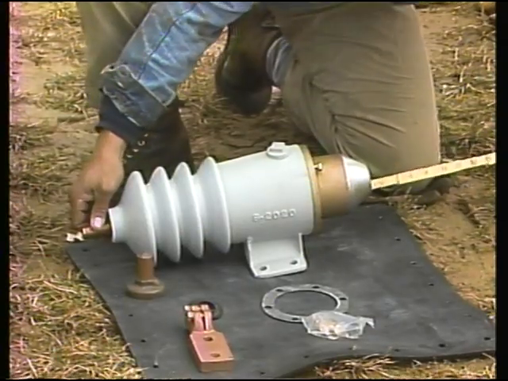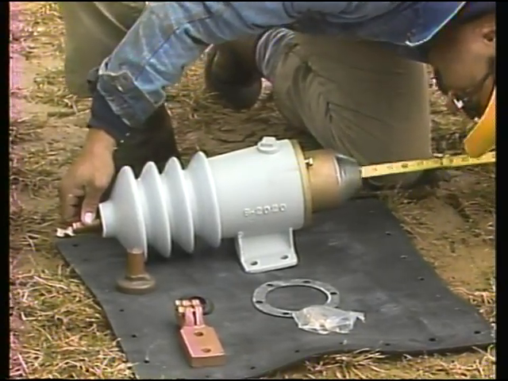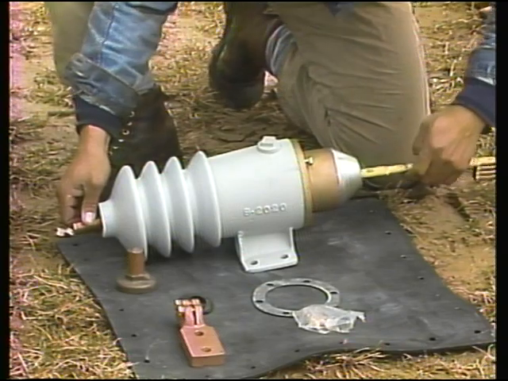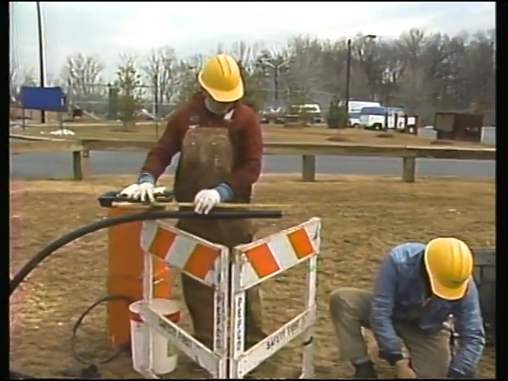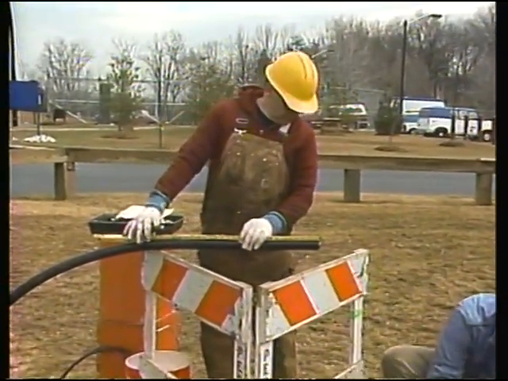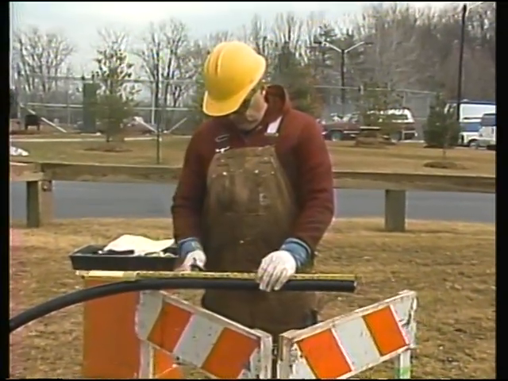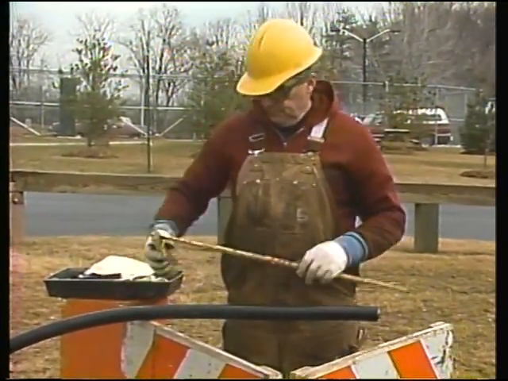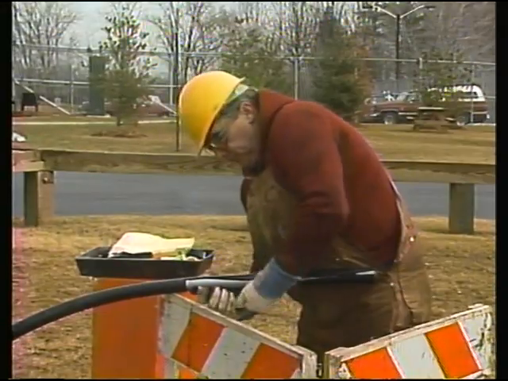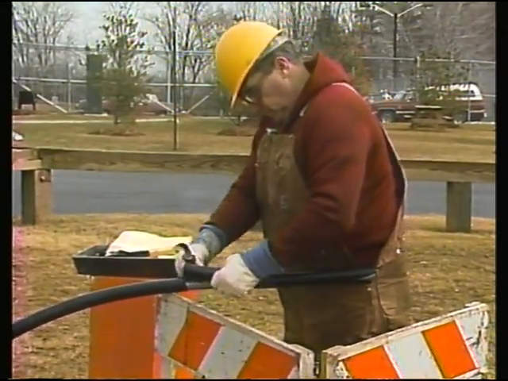The workman takes a measurement from the inside of the top of the connector down to the bottom of the metal terminator housing. He then marks the cable at the specified distance, allowing about 3 extra inches to make sure the jacket will be away from the termination area. Next, he cuts the cable jacket and removes it.